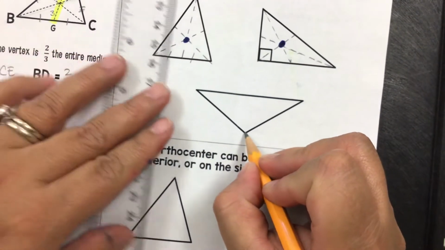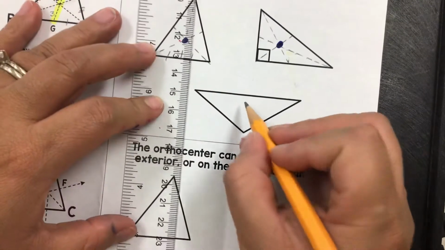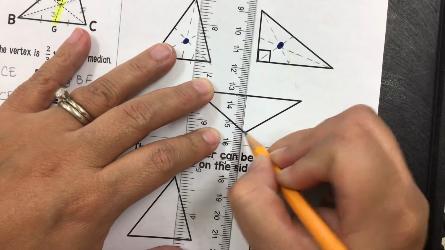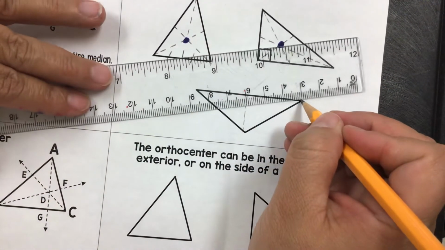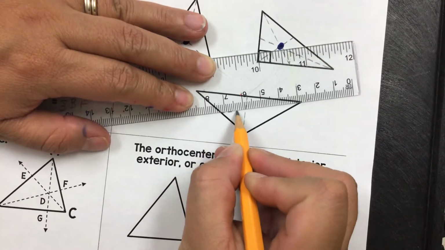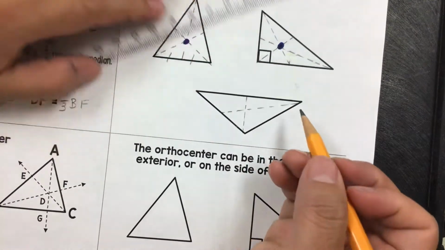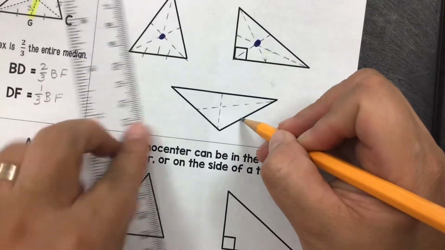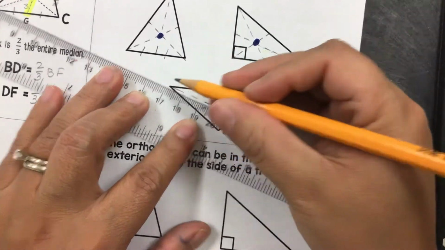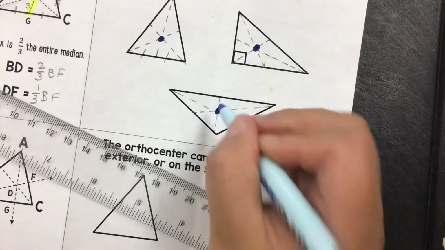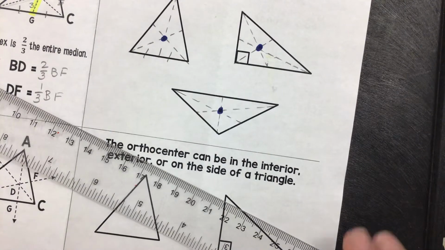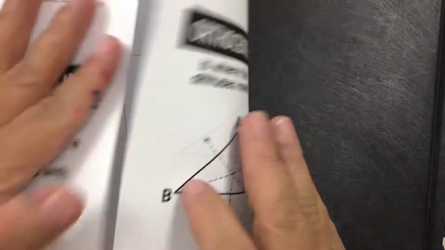So from the middle of the segment to the opposite vertex. From the middle of the side to the opposite vertex. This right here is called the centroid.